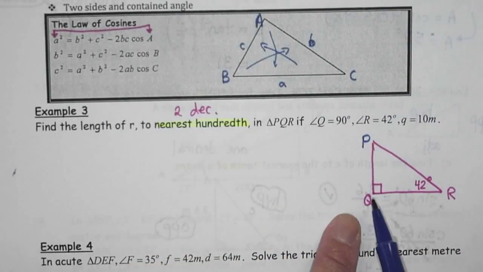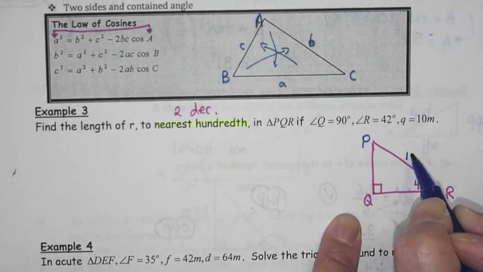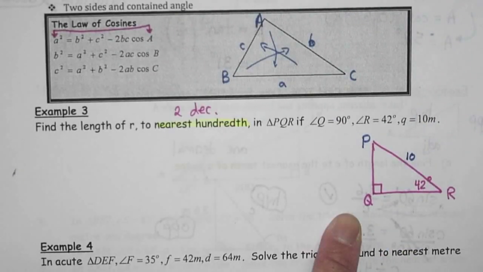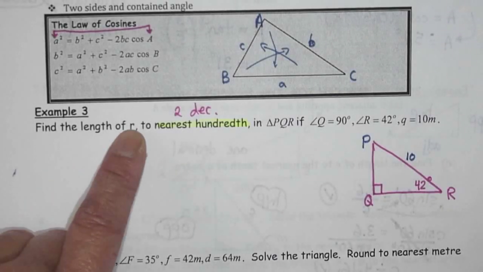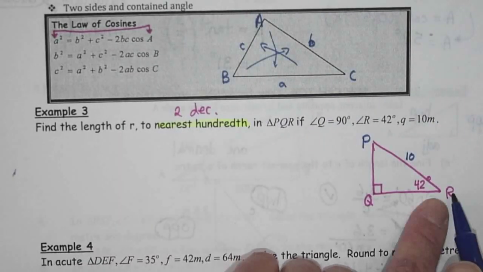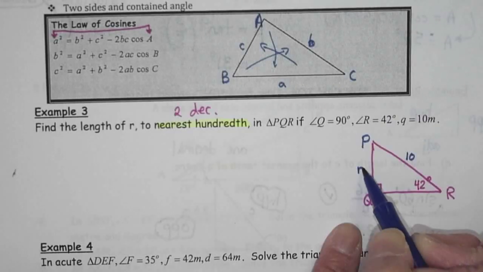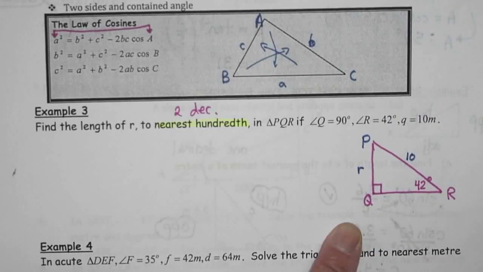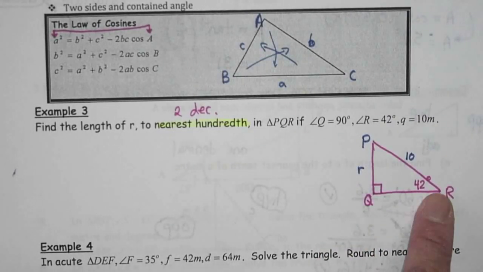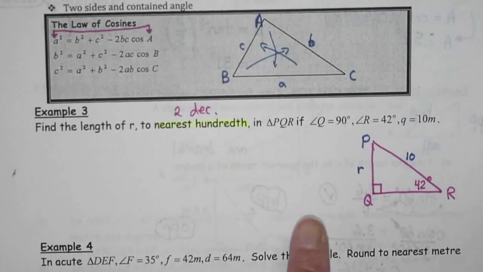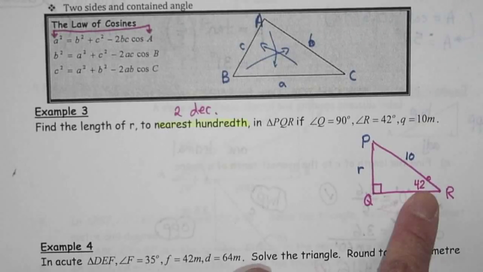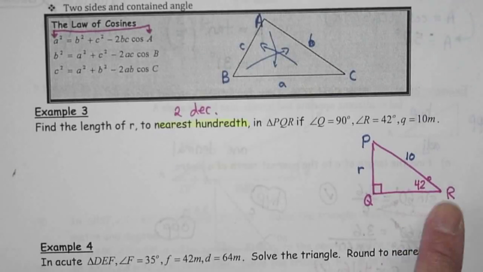q is opposite Q. So this is 10. That's length 10. There we go. I want to find r. So r is opposite R. So this side is r. That makes sense? Knowing I have 42, I know I can find the missing angle because 180 minus 90 minus 42, we're good. But I'm going to use the 42 because they gave it to me. Why bother finding another one?